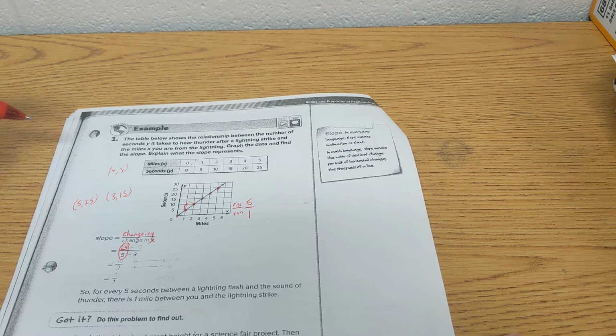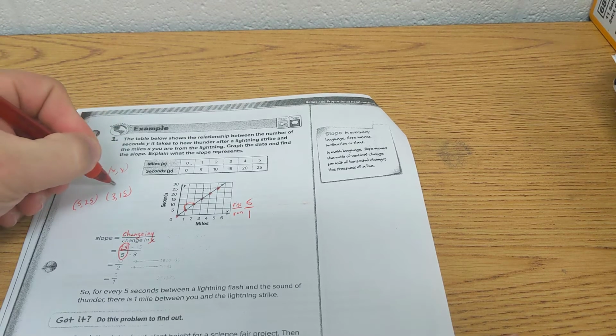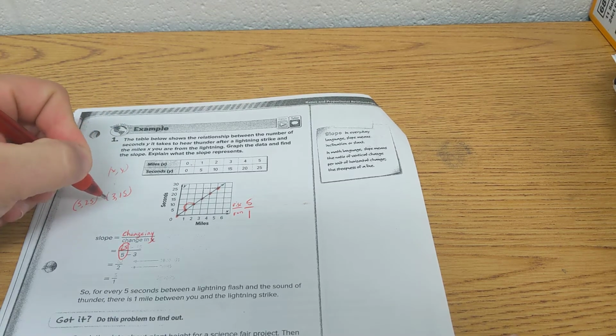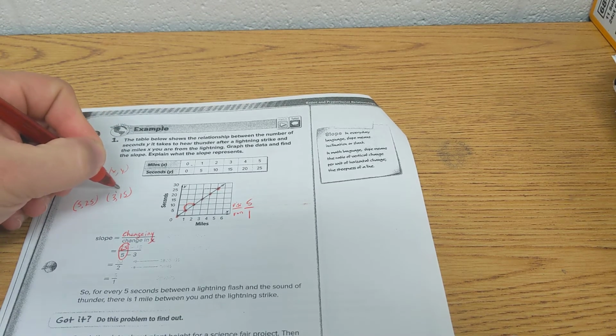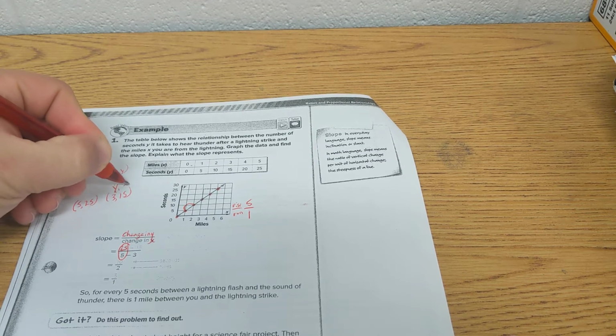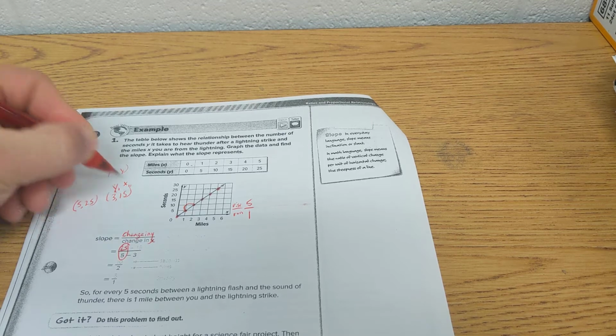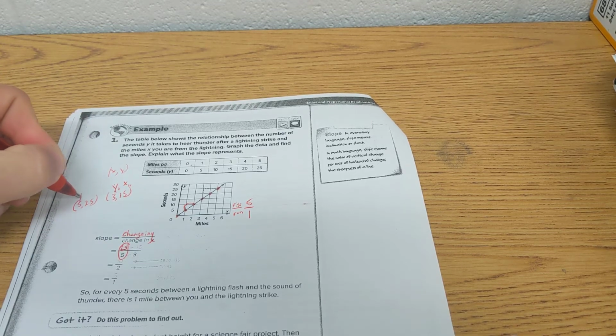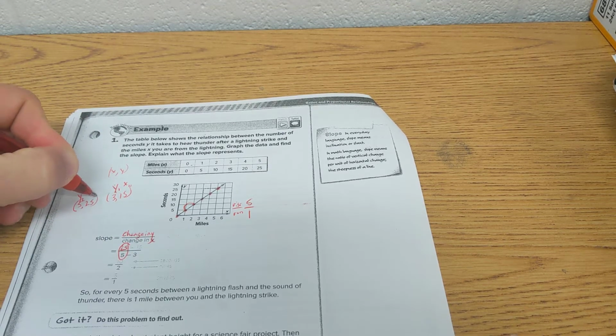When you find the slope, this is your first point, and we're going to name this x1, y1. You see how I wrote those little ones under there? And this is going to be x2, y2.